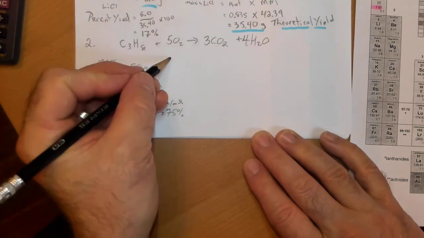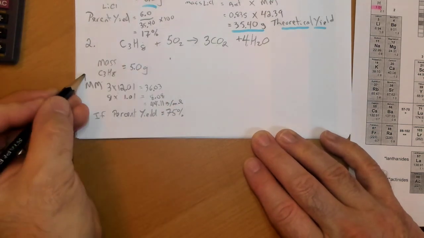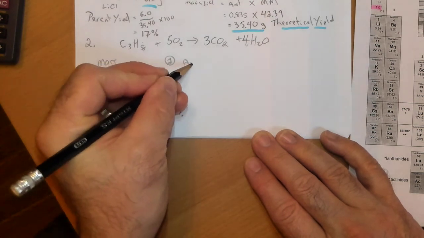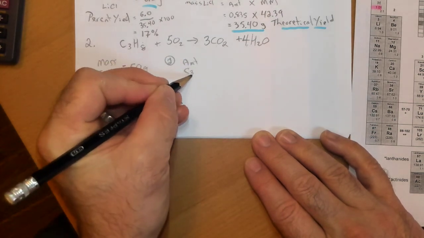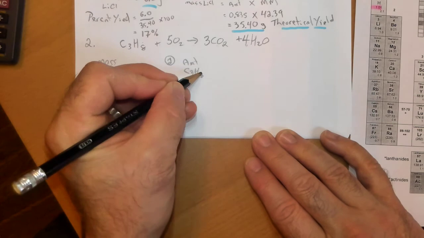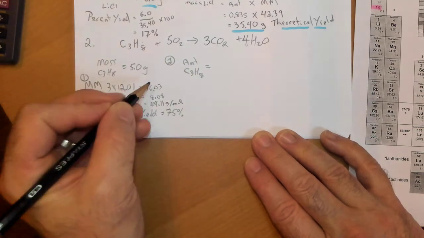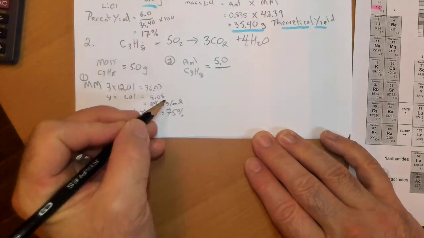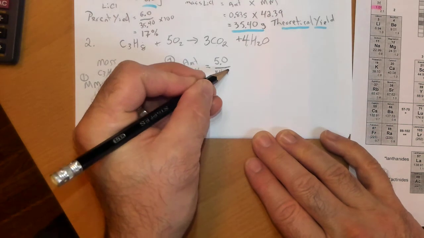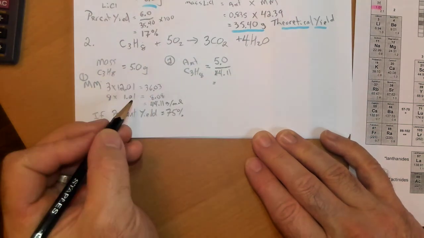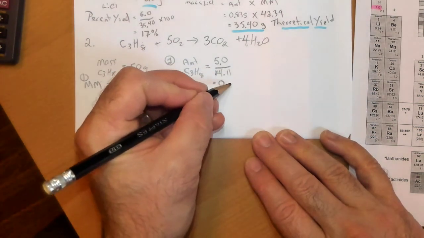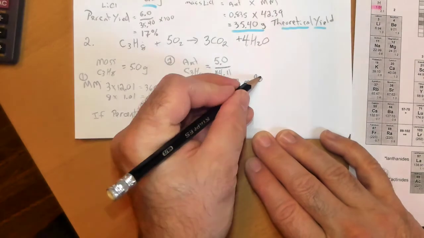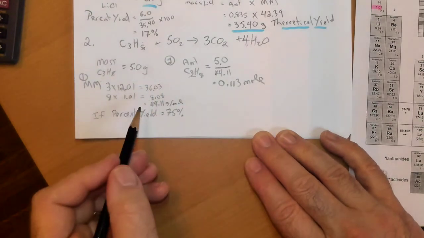So our first step, this will be step number 1, I suppose. Second step, let's find the amount, AMT, of the carbon compound. Amount is mass divided by molecular mass, so 5.0 divided by 44.11. And when you work it out, it should be 0.113 mole. Now this is mole of C3H8.